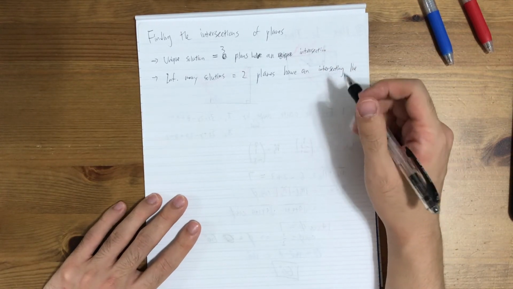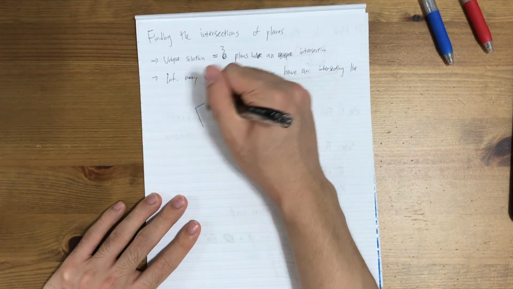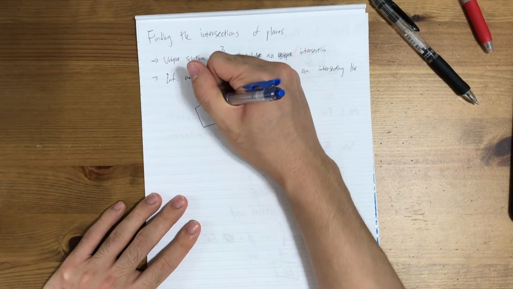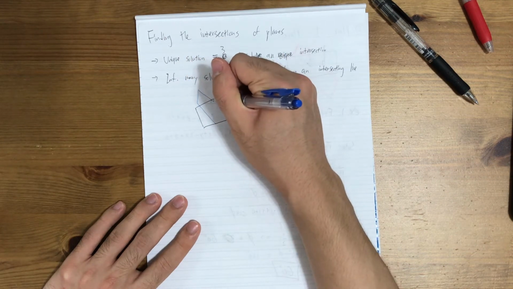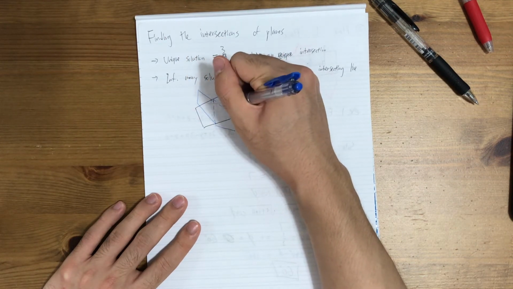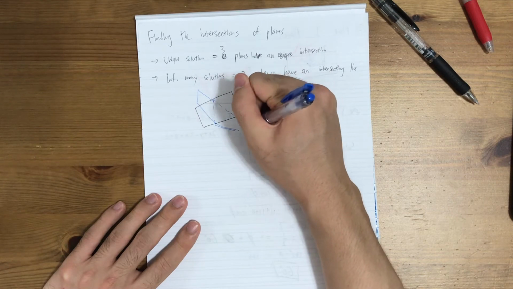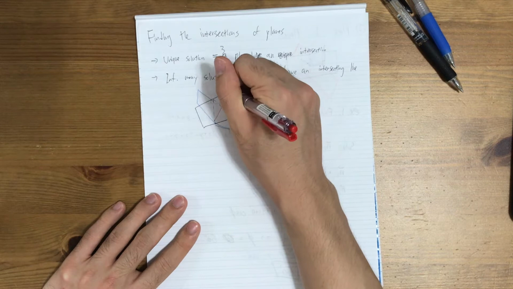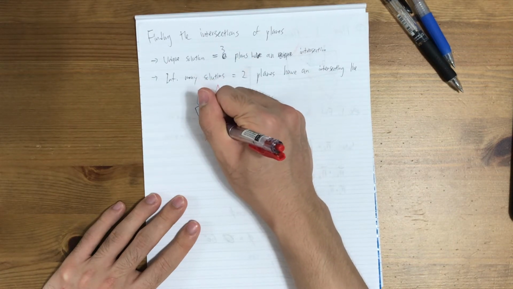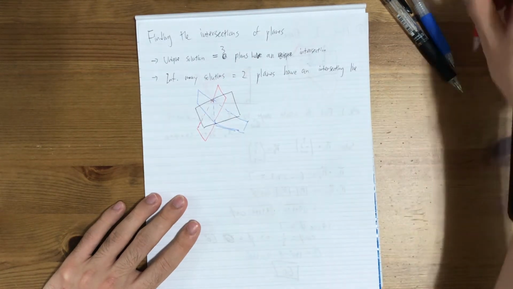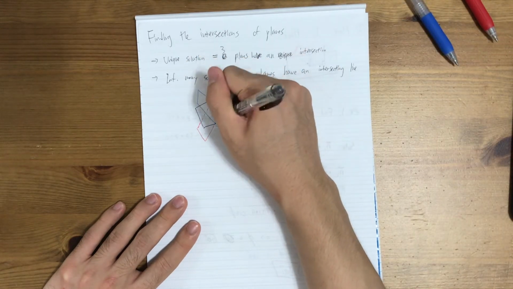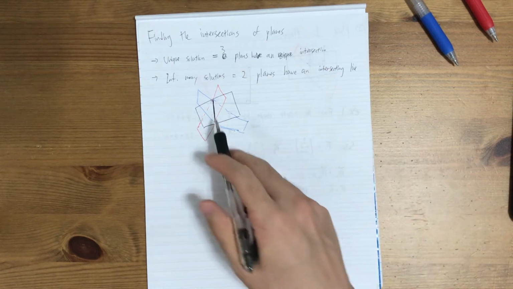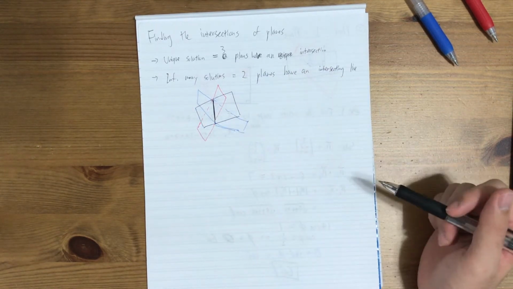So that means something like this. I'm very bad at sketching, so I don't know whether you guys can understand this diagram. So this is what it means. You see that this line, every plane contains this line. So this is where we have infinitely many solutions.